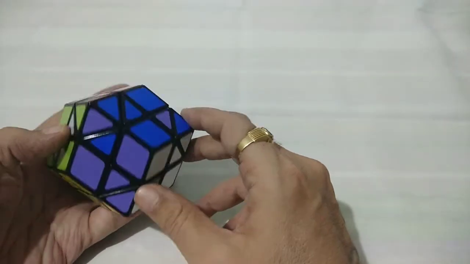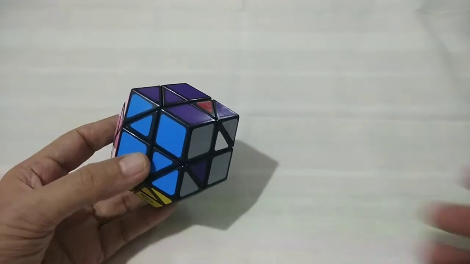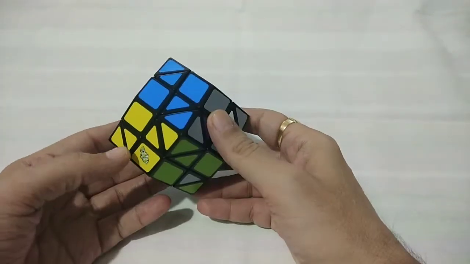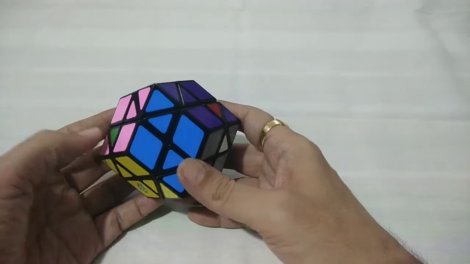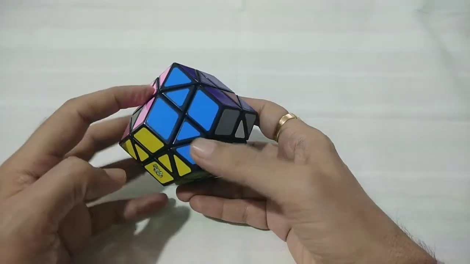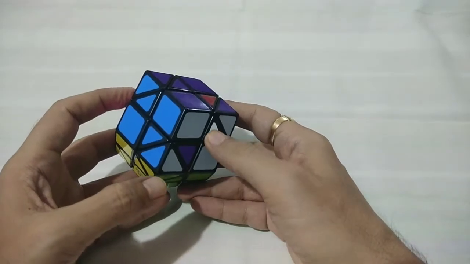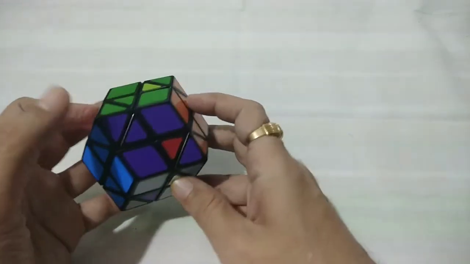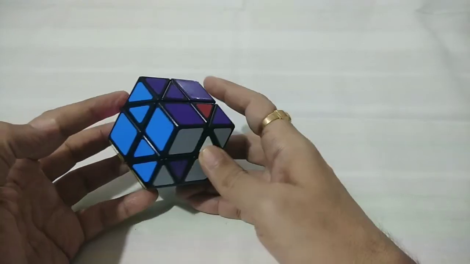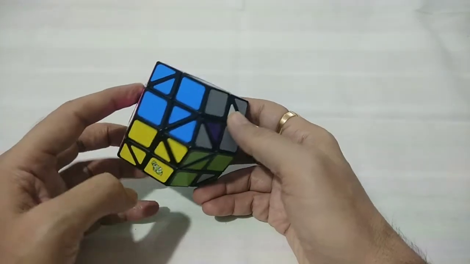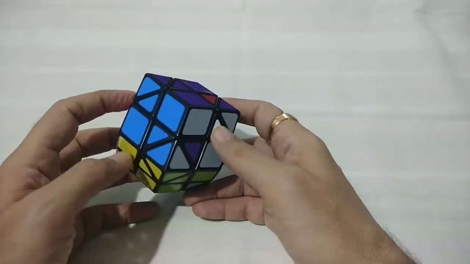Okay, so now we have one more piece. This green, we can bring this up and we can replace it with this, and then we bring it here and then we can place it. So that's a long move.